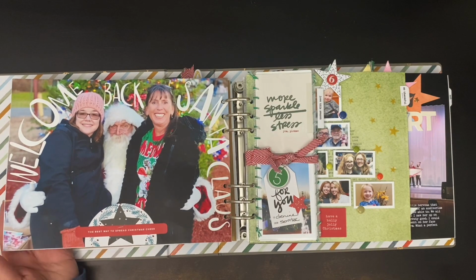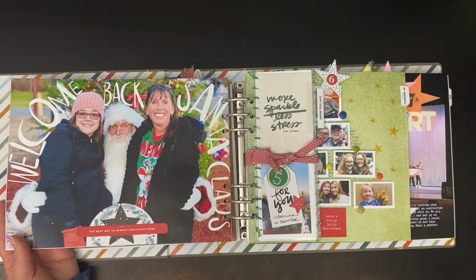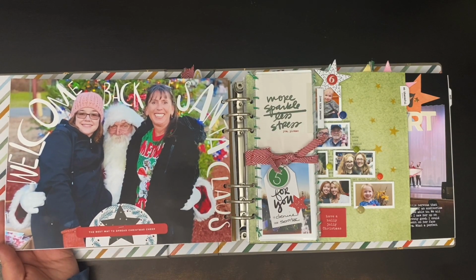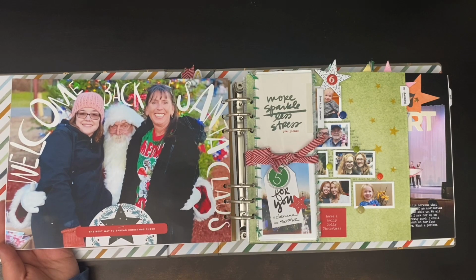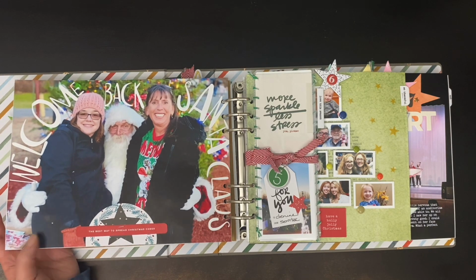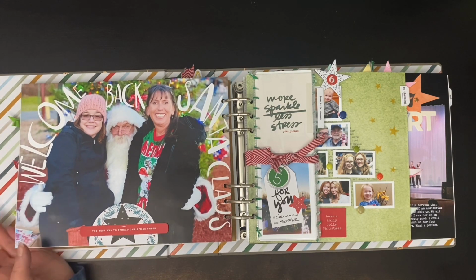Story number 5 is a full page photo of me and my friend. We got to sit on Santa's lap, so I wanted to include that with this wonderful digital stamp that Allie did before the December Daily release of these just so cute handwritten letters that I was able to manipulate around my picture. I had such a good time with that.